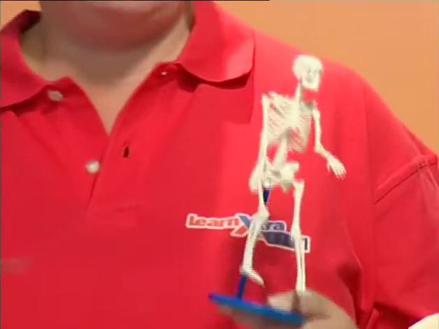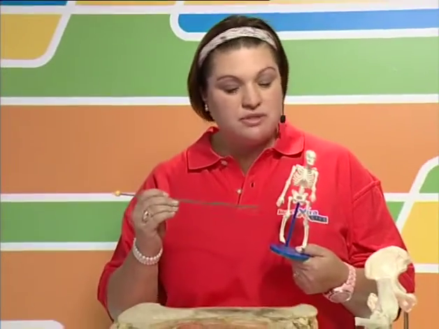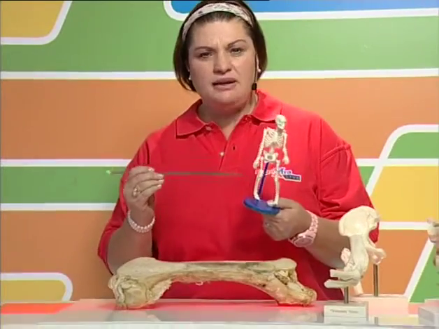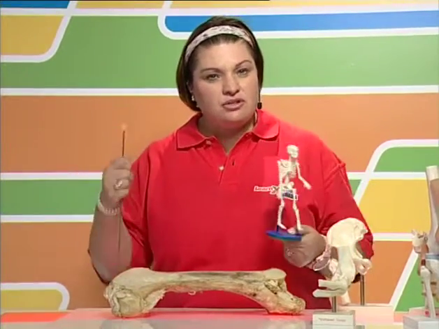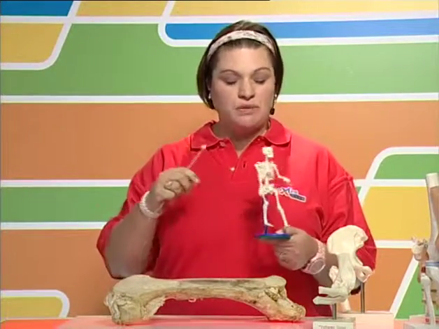Now remember, these ones are long because they're also going to be big, because they're the ones that are going to do the most work when it comes to movement. Also, if we look at our legs, they need to be nice and strong because they need to have a supportive function. Remember, your bones are going to support your body.